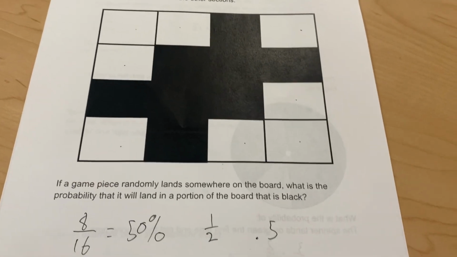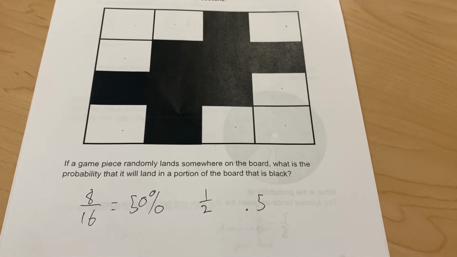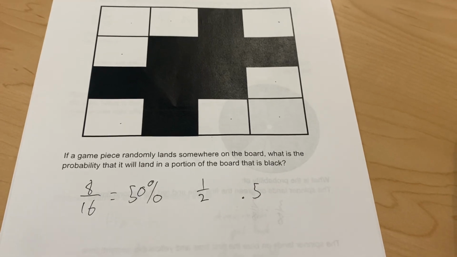Make sure you try to finish this review up, and you should be able to use it on the test. We'll take the test tomorrow.